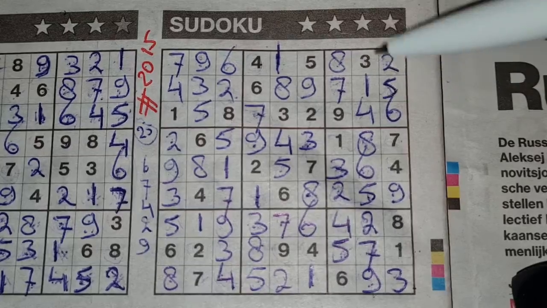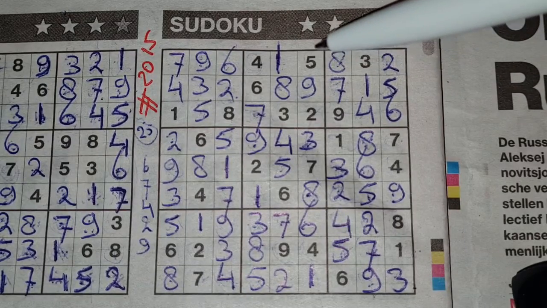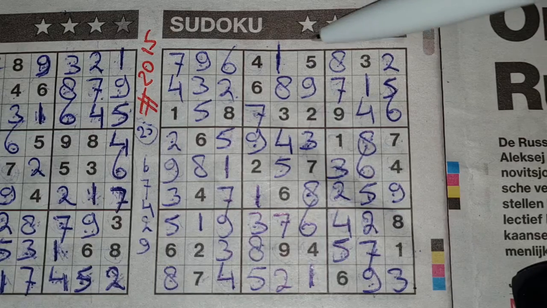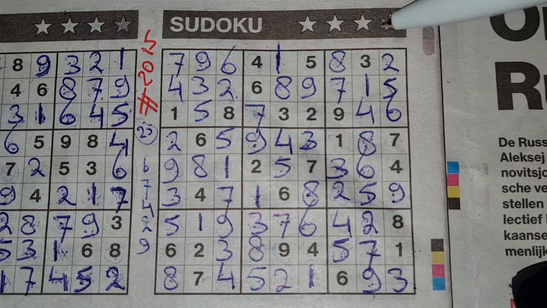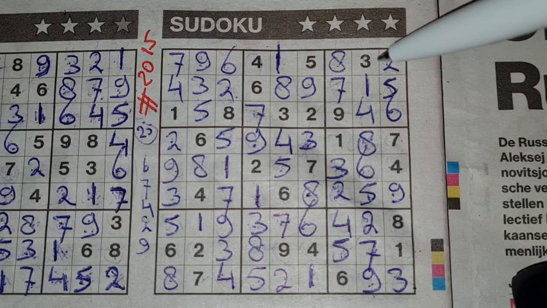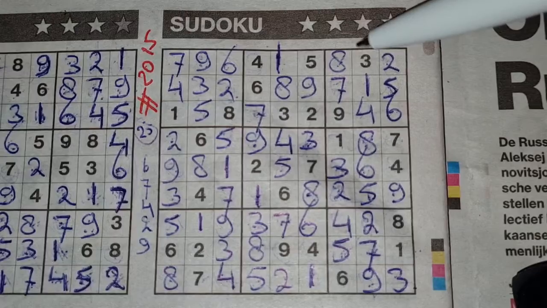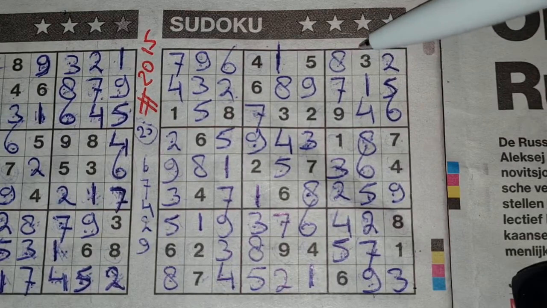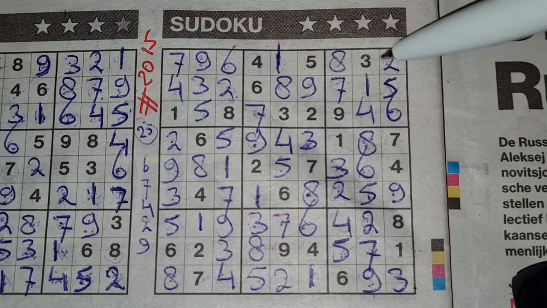Finished in 30 minutes. Wow. Quicker than the previous Sudoku. 2 minutes. Yeah. How could that be? A 4-star Sudoku. Is this really a 4-star Sudoku? No, I don't think so. Because a 4-star Sudoku, I need 30 minutes or more, if it's really a hard one. But I like this one. Do you think so? Thumbs up, otherwise thumbs down.